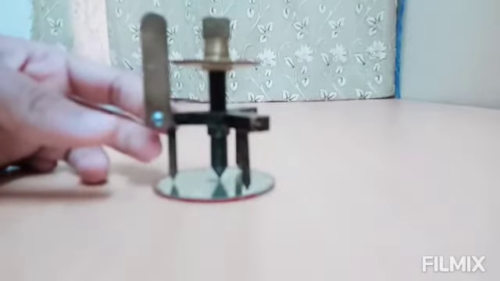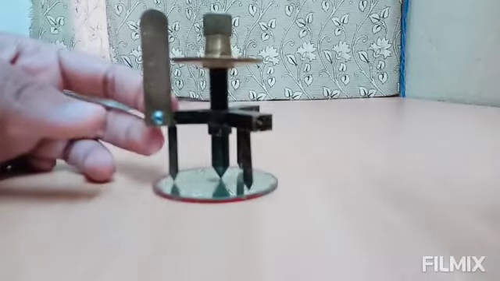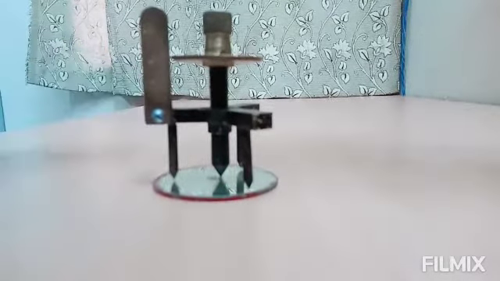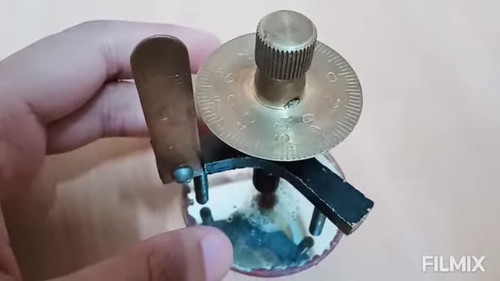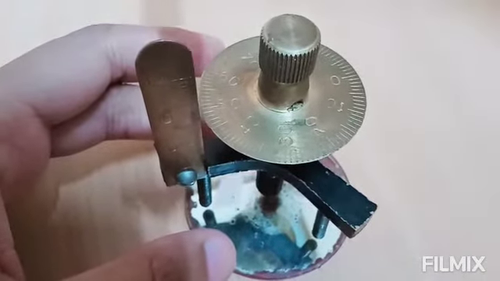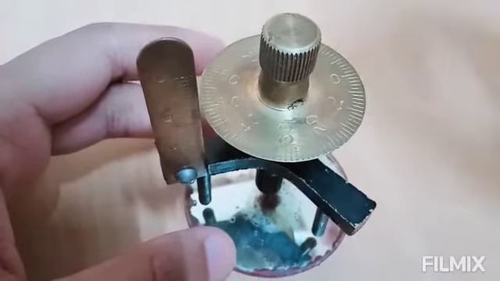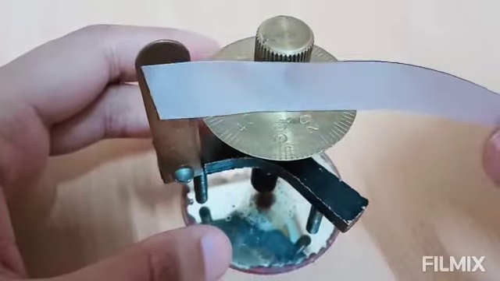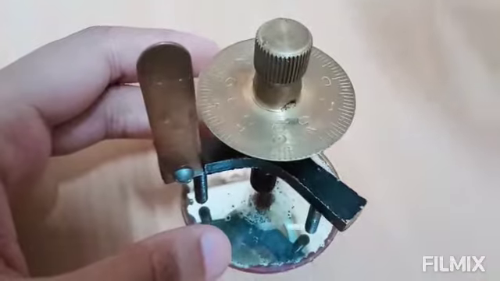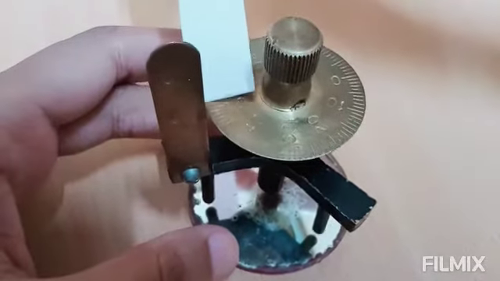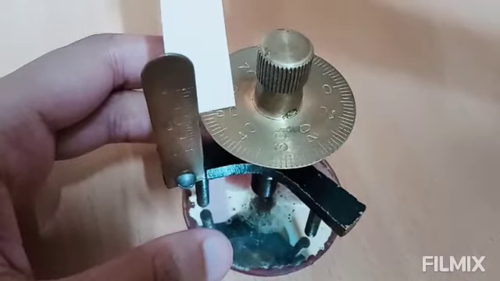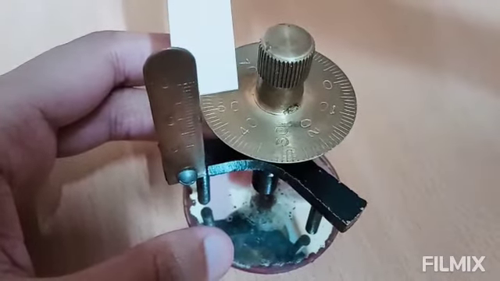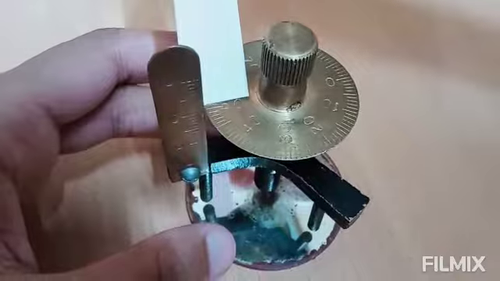So now we can take the reading of the circular disc. Now we will note the reading of the circular disc, which is in align with the 0 of the pitch scale. So we can see the number which is in align with the 0 is 50. So this is our reference point A.